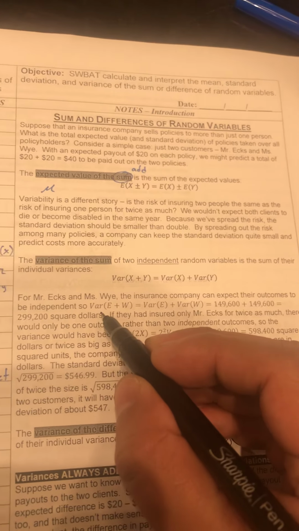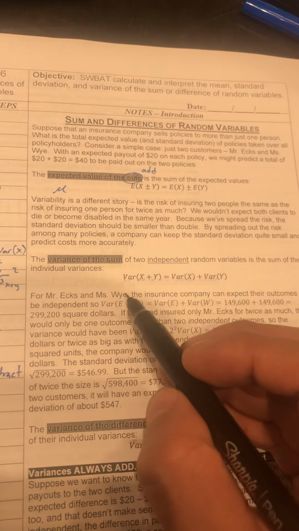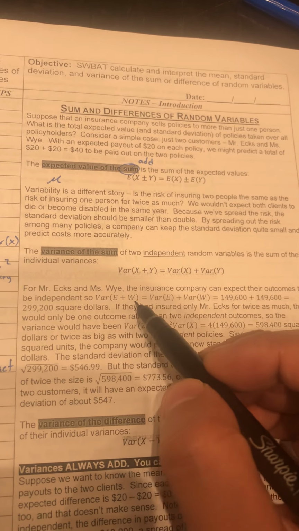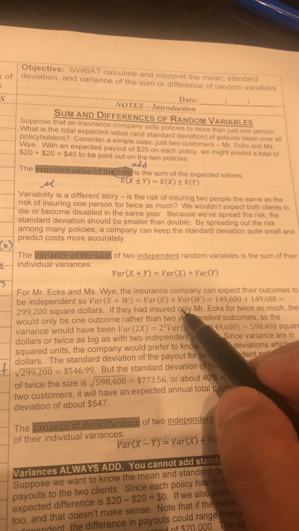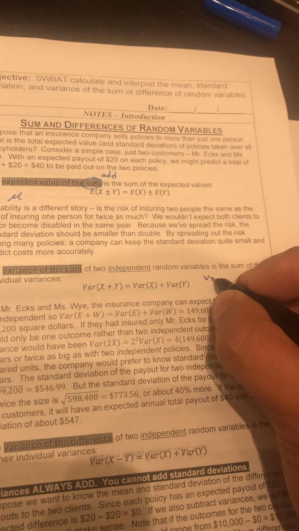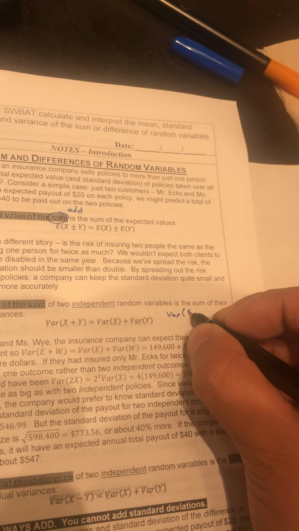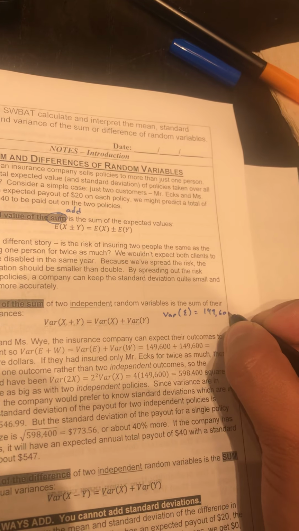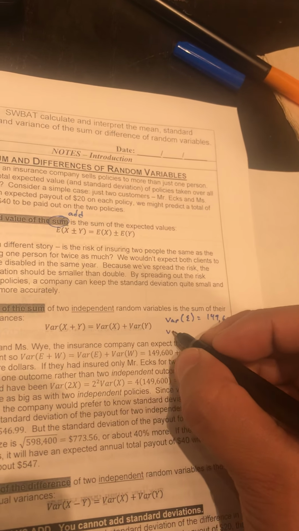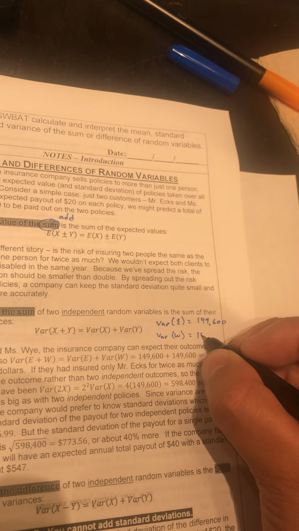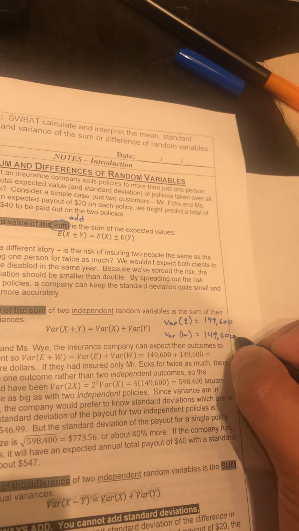Okay, so let's break this down a little bit. Here we have an example of X and Y, right? The variance of E plus W, you're going to separate them out. So what does this mean? Well, the variance of E is equal to 149,600, and the variance of W is equal to 149,600.